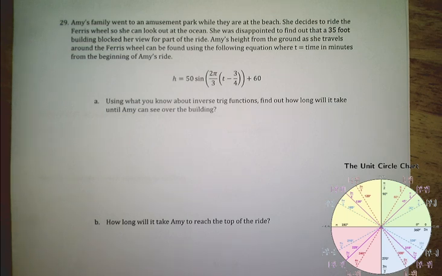She decided to ride the Ferris wheel so she can look out over the ocean, but she was disappointed to find out that there is a 35-foot tall building blocking her view for part of the ride. Amy's height from the ground as she travels around the Ferris wheel can be found using the following equations, where t equals time in minutes from the beginning of Amy's ride.